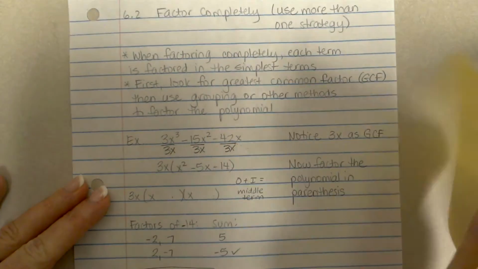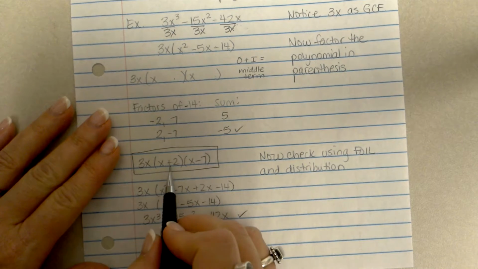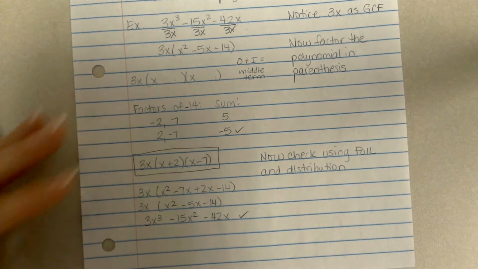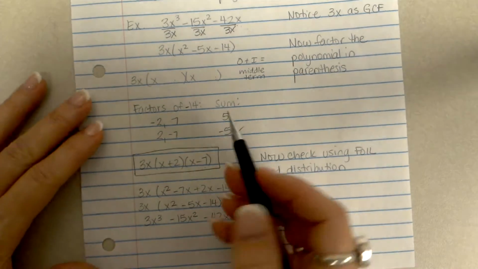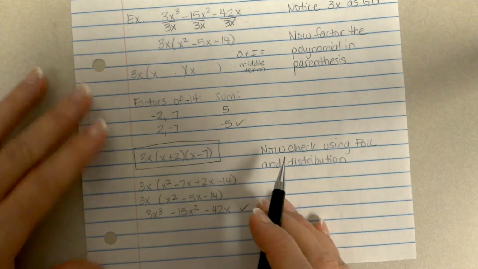So when you do that, you say, okay, I get positive 2 and negative 7. Those are the ones that I wanted to try. Okay? And you can do the negative 7 first and then the positive 2. It doesn't really matter. All right, so now I think I have it completely factored. Let's go ahead and check it using FOIL.